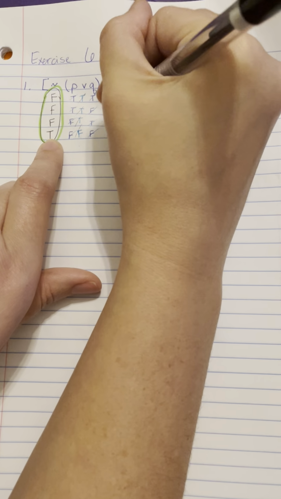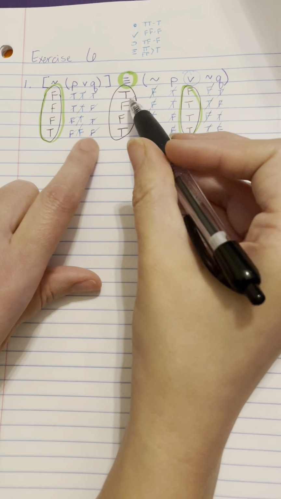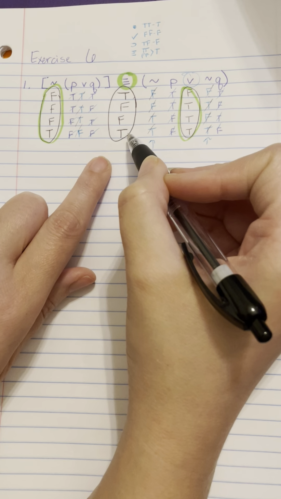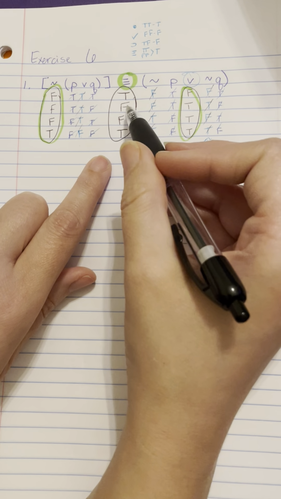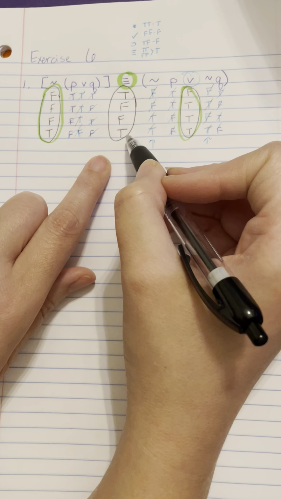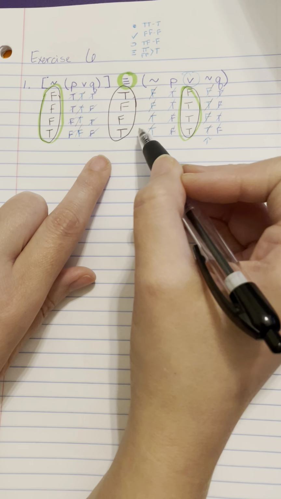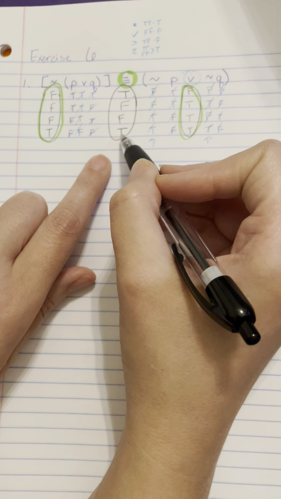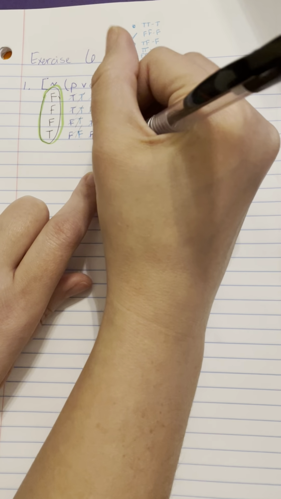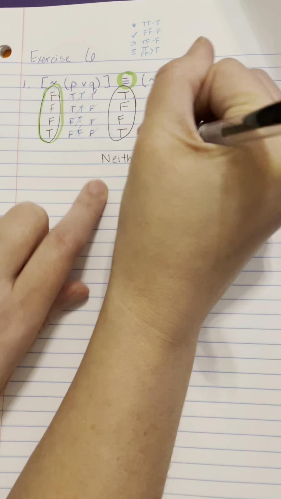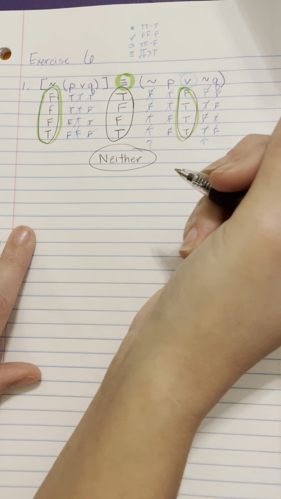Okay, so when we're looking at this, are they all true? No. If they were all true, they'd be equivalent. Are they all false? No. If they were all false, they would be self-contradictory, and they're not. So since it's not all true and it's not all false, our answer for number 1 is neither. All right, so let's look at number 2.